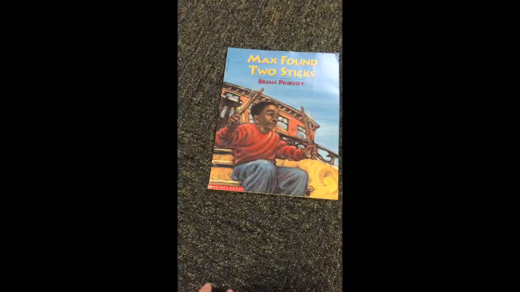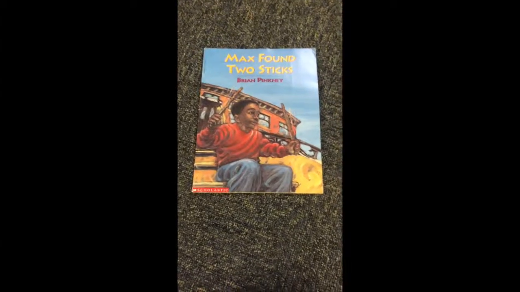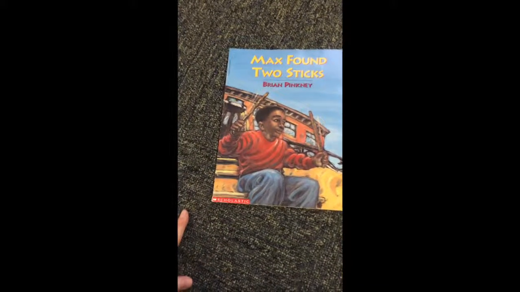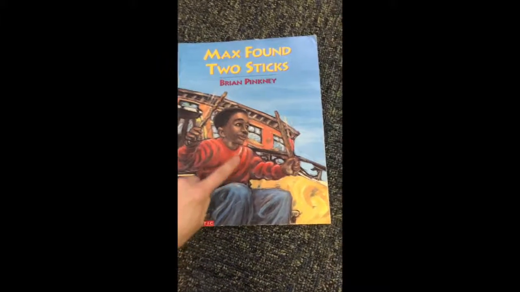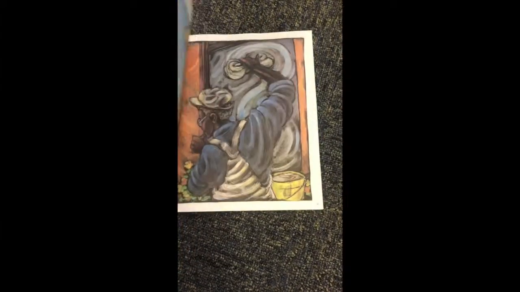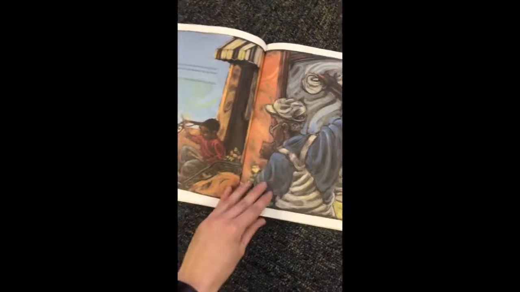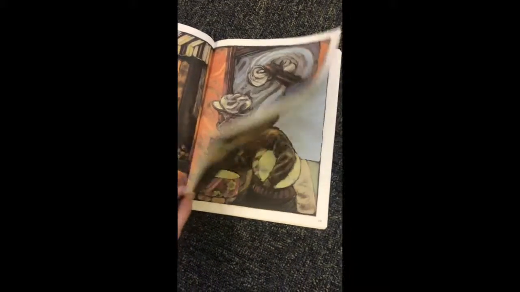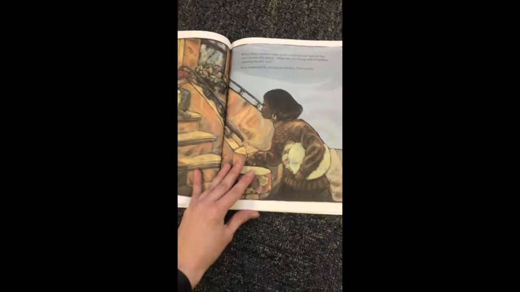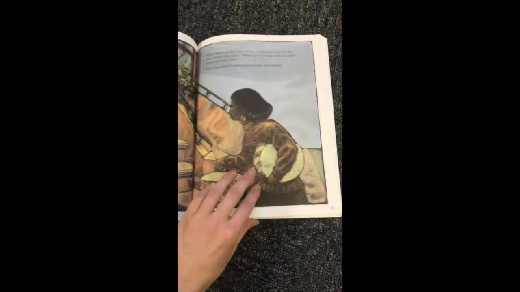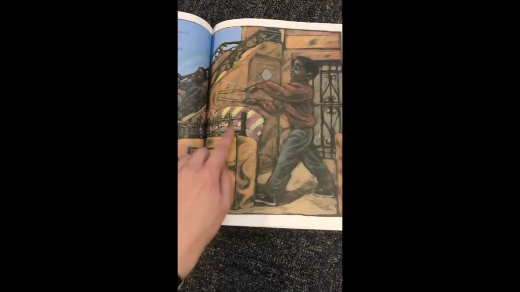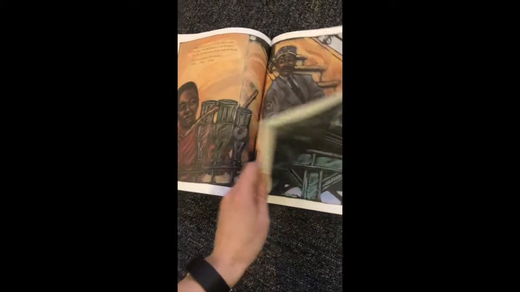This is one of the books that I use when it comes to diversity. Now, I'm going to be completely honest. The only thing that's really diverse about this book is that our main character is a colored boy. There's really no talking about segregation or how colored people were treated differently than white people. It does take place, I believe, in the 60s, but none of that is mentioned at all. It's all about how a boy finds 2 sticks and he falls in love with music and playing the drums.